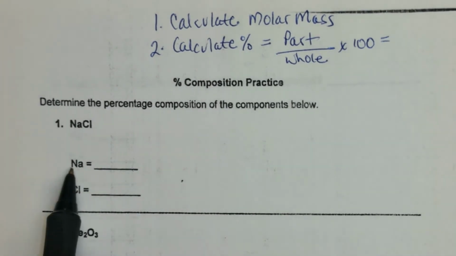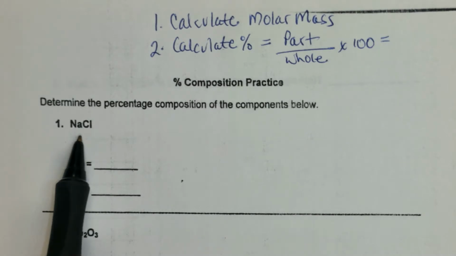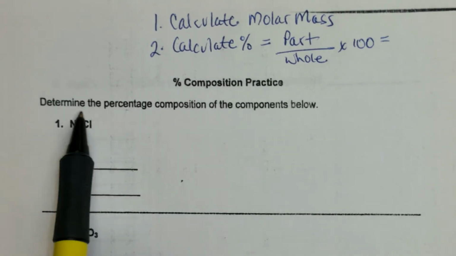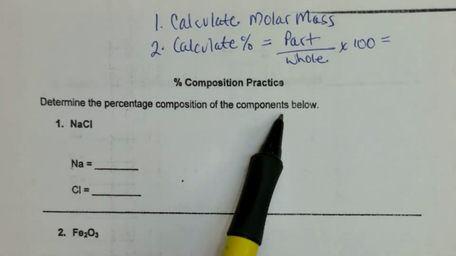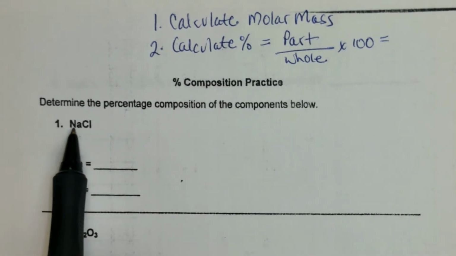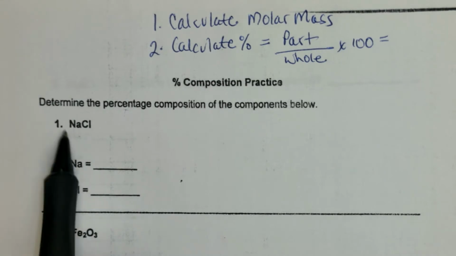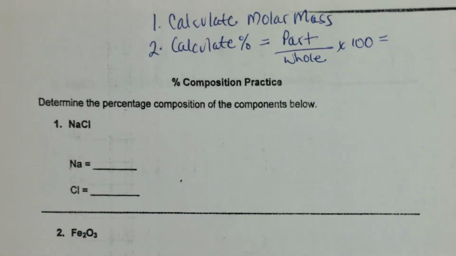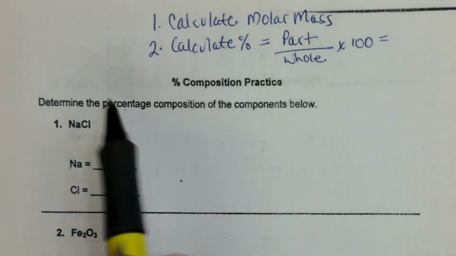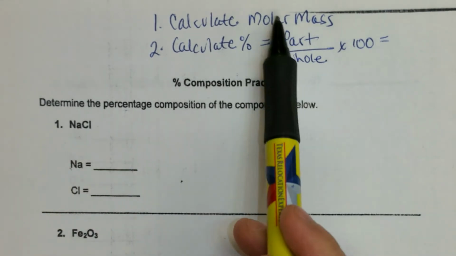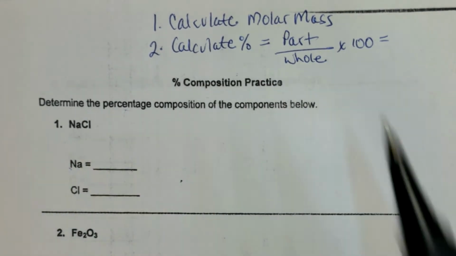So we'll start with sodium chloride. So we want to determine the percentage composition of the components. So the components of sodium and chlorine in this compound, okay? So we're going to start with sodium. First, we're going to count how many atoms there are, because on molar mass, we got to count each atom.